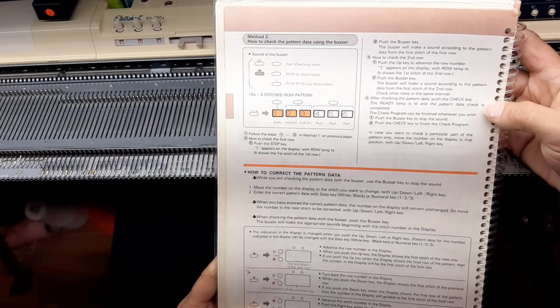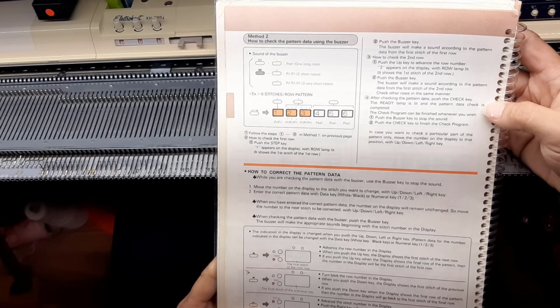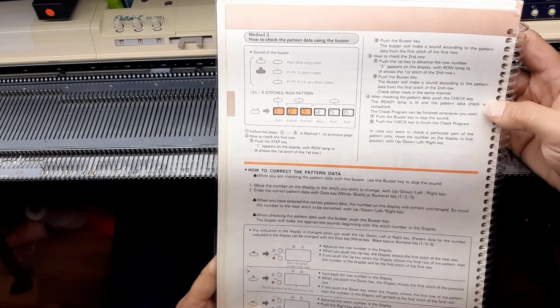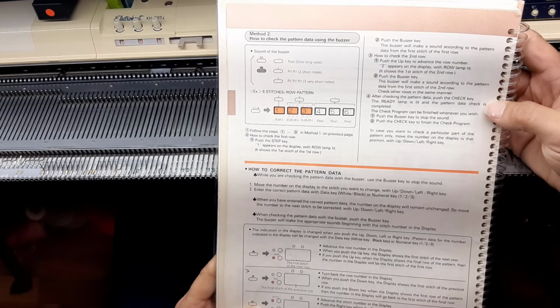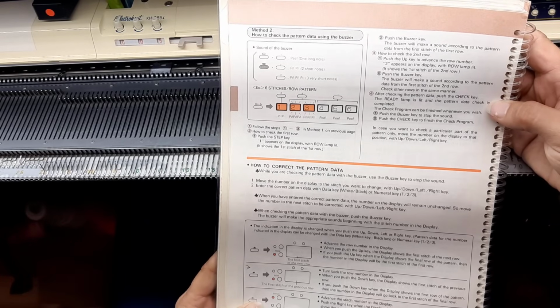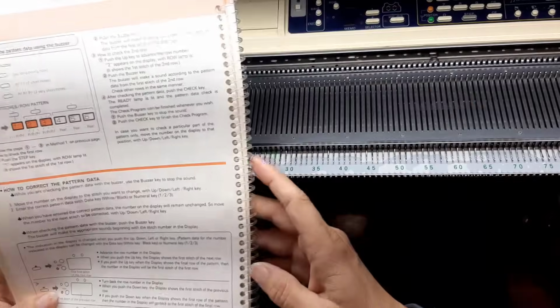The check program can be finished whenever you wish. Push the buzzer key to stop the sound. Push the check key to finish the check program. In case you want to check a particular part of the pattern only, move the number of the display to the position with up and down and left and right keys.